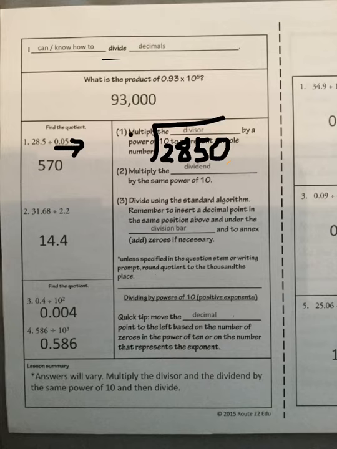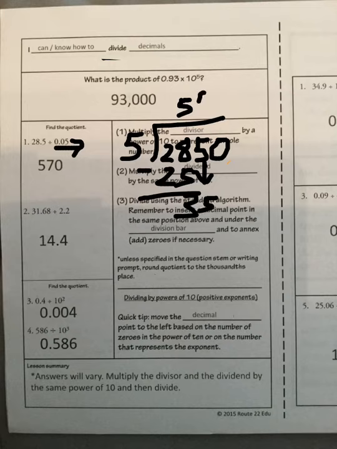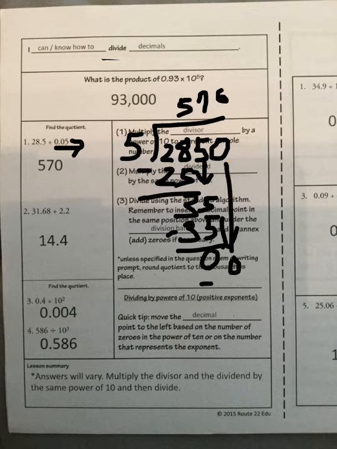Now I've got 5 here. 5 times 5 is 25. 8 minus 5 is 3. Bring down your 5. 5 times 7 is 35. I'm going to drop this 0 down, and of course we just add a 0 and we're done. So we ended up with 570, which is our correct answer.